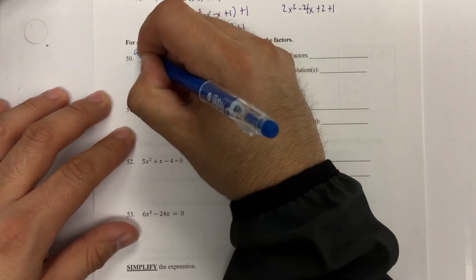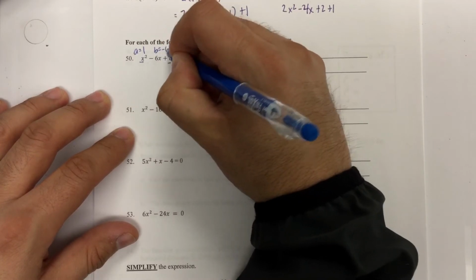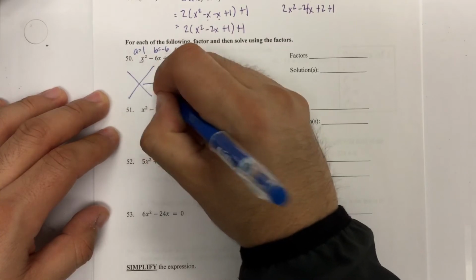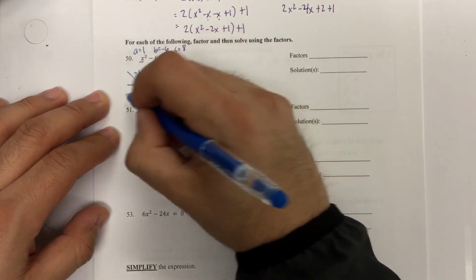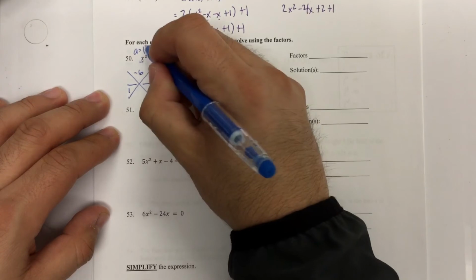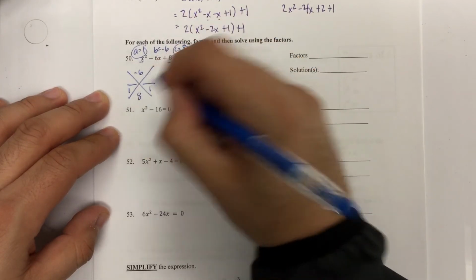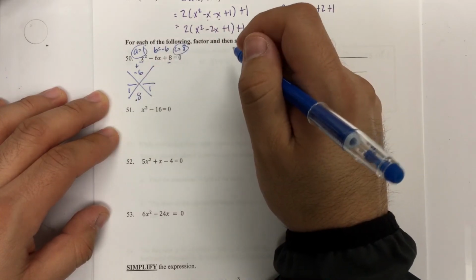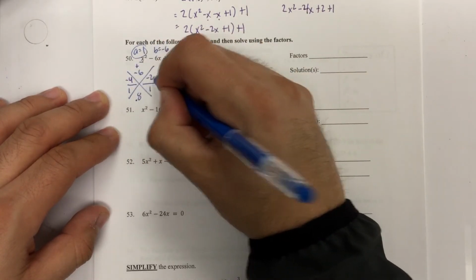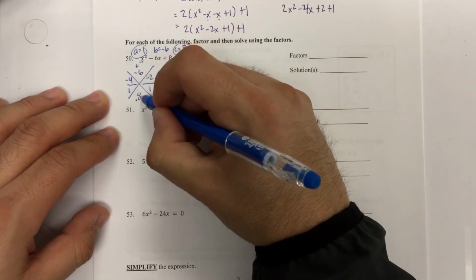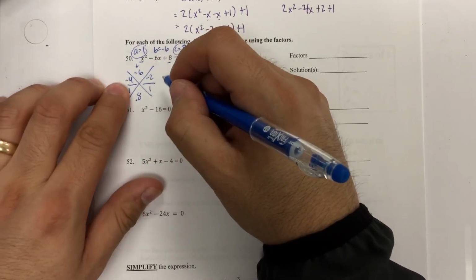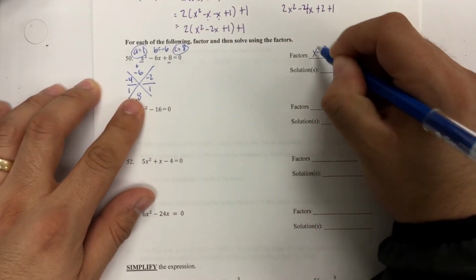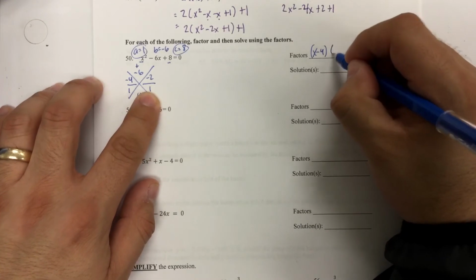So we're going to identify that a is 1, b is negative 6, and c is 8. So for the x method, recall that b goes at the top, which is negative 6. You divide by a, which is 1, and then you do a times c, which is 8, that goes on the bottom. So we need two numbers that add to negative 6, but multiply to 8. In this case, it's going to be negative 4 minus 2 is negative 6, and negative 4 times negative 2 is 8. So here, negative 4 can only reduce to negative 4, so that's going to be x minus 4 as a factor, and this would be x minus 2 as a factor.